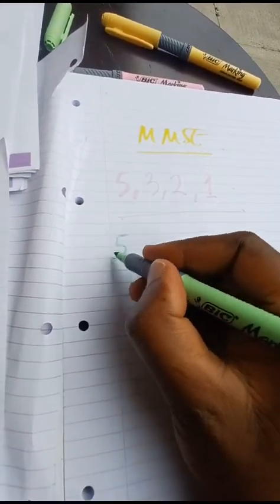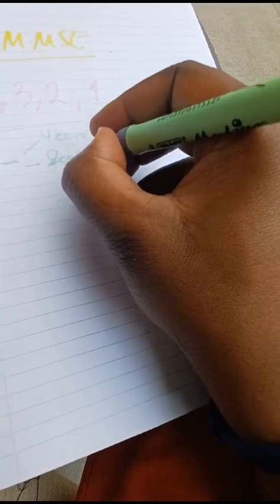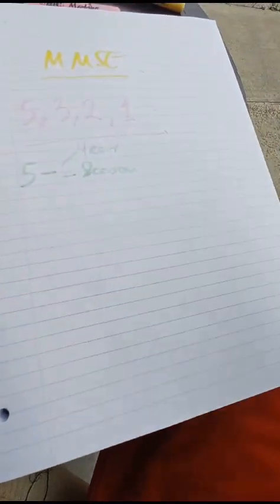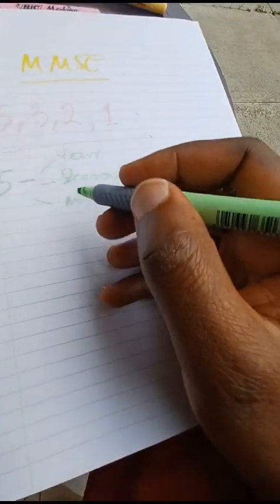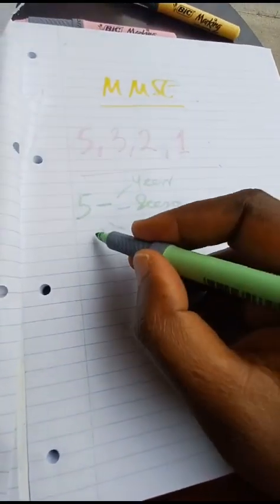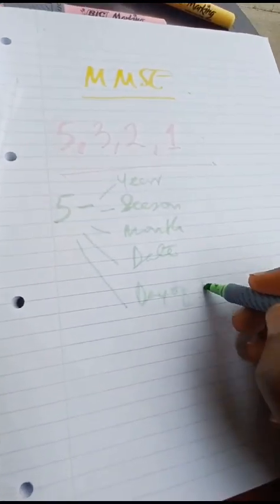The very first 5 relates to 5 time related questions. What is the year? What is the season? For instance, is it autumn, summer? What month is it? What is the date? And finally, what day of the week?